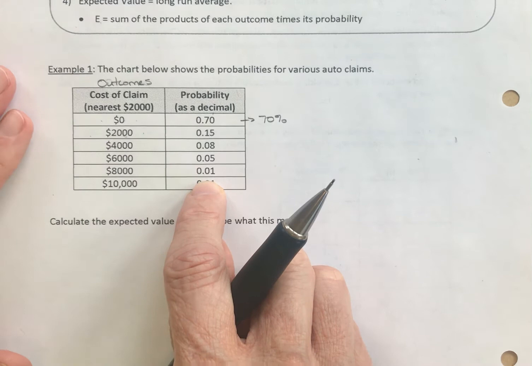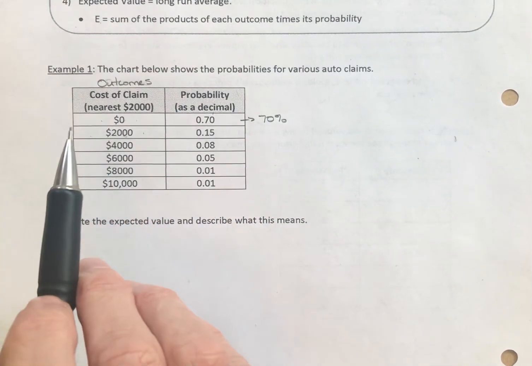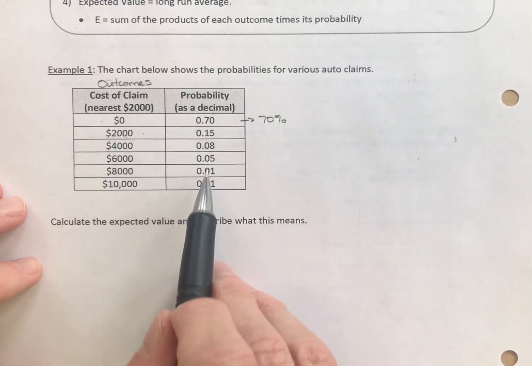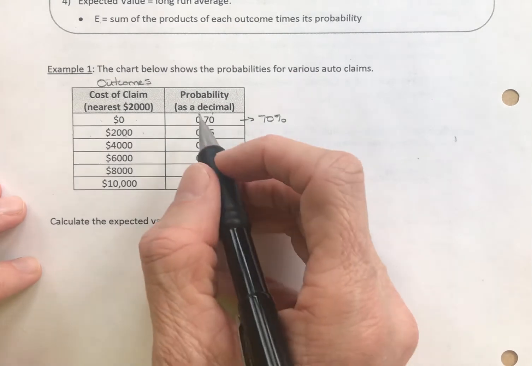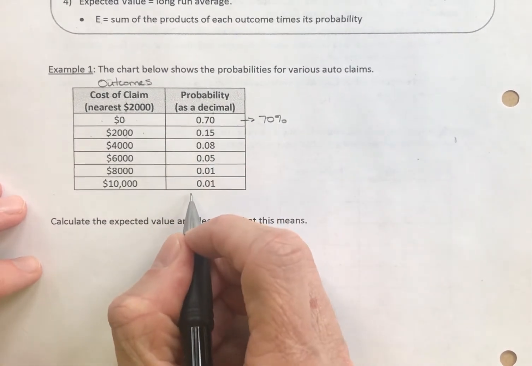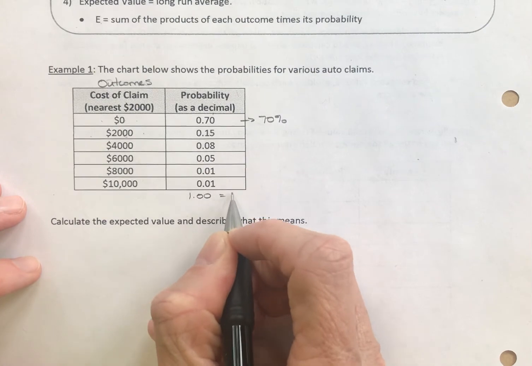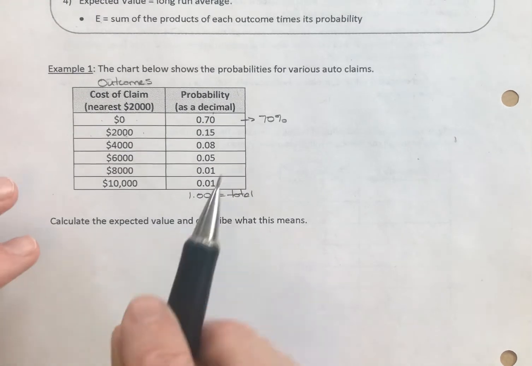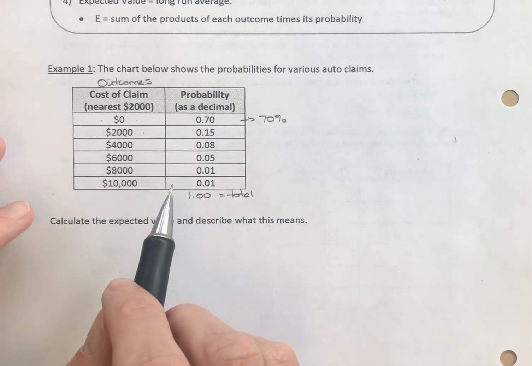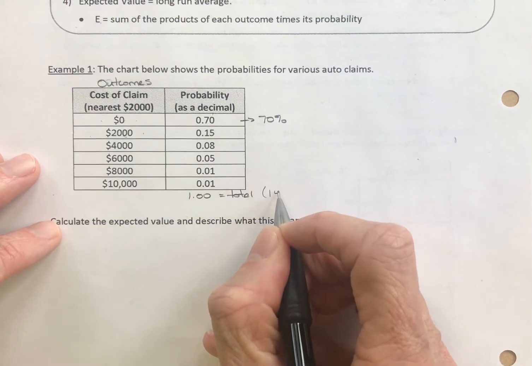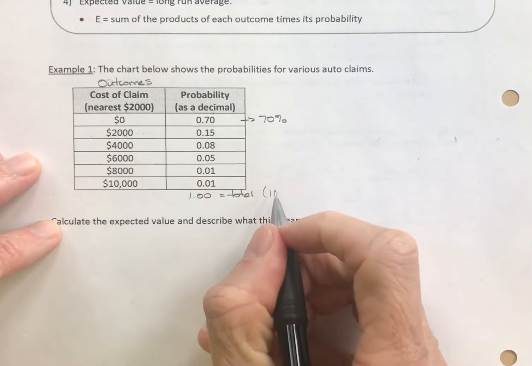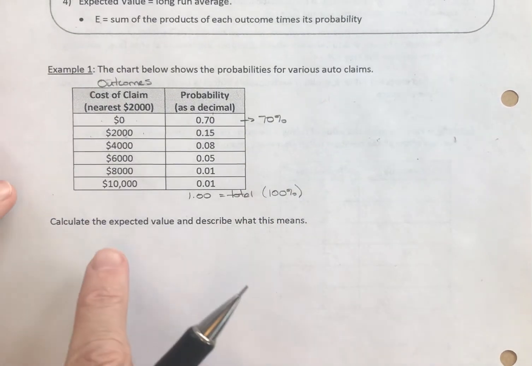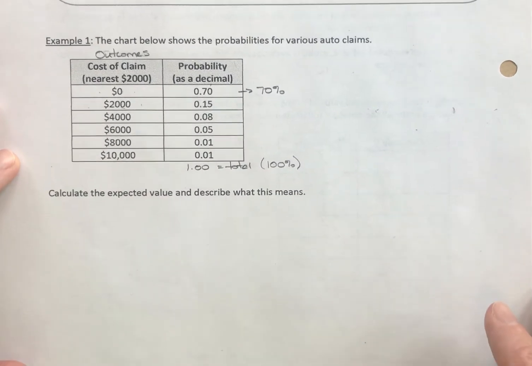It's a car. How much should it cost to repair a car? Most of our costs to repair a car are under $1,000. Okay, so we have the cost of the claim and we have their probability. Let's remind ourselves that when we add up all these numbers, we should get a 1 because all possibilities need to be accounted for to calculate the expected value. And of course, 1 is the same as 100%. We want to account for everything. So let's calculate the expected value and describe what this means.